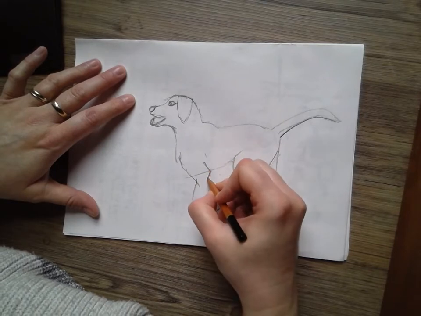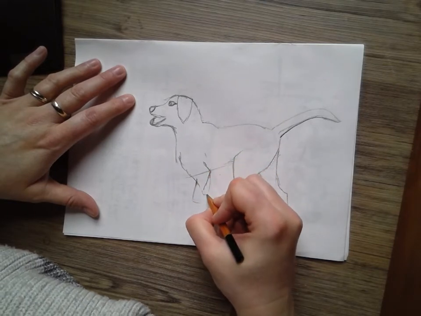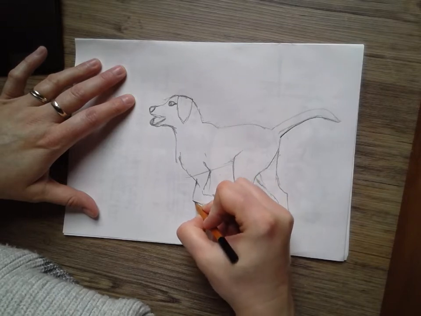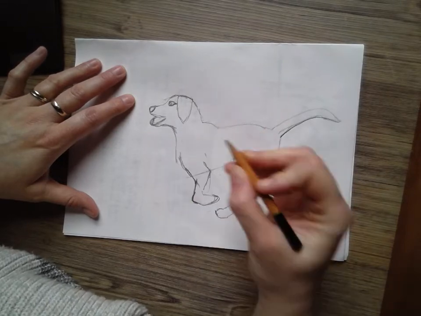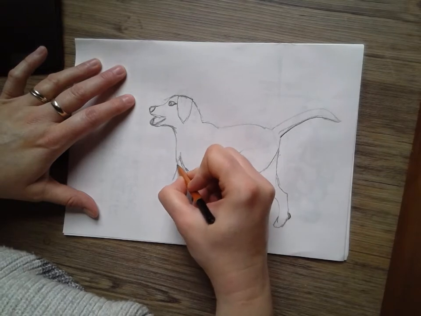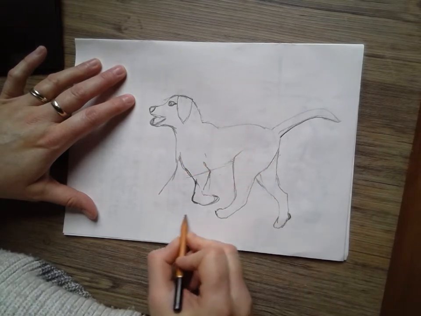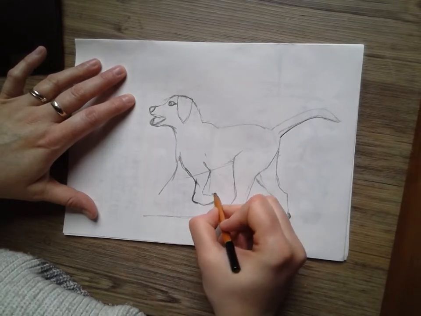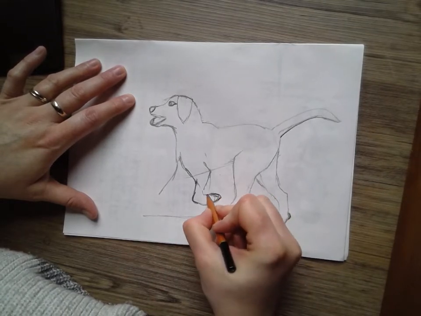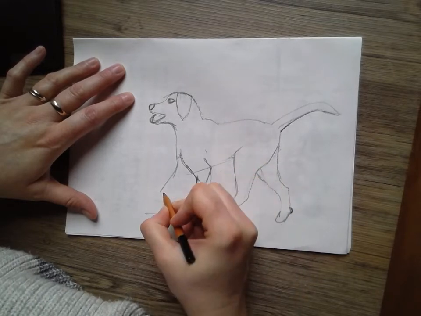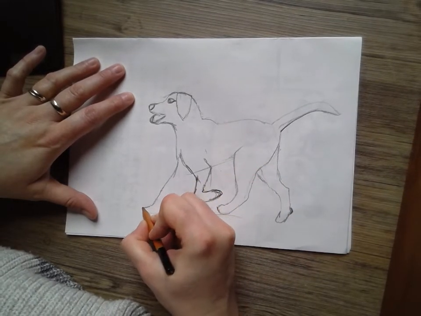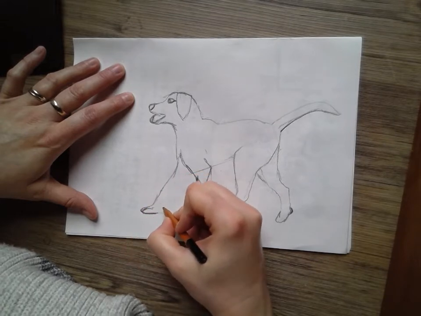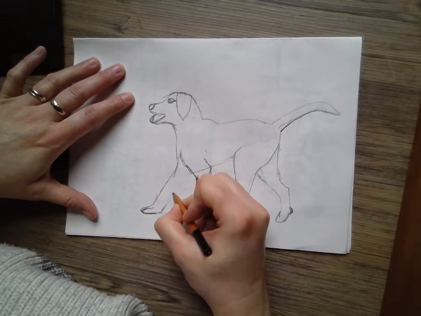My dog's kind of got one paw up in the air like that, and then one paw is coming forward and is in line with that paw there. So I'm just going to try and make that look a bit better. And it comes all the way down like that. Okay, this is taking quite a while.